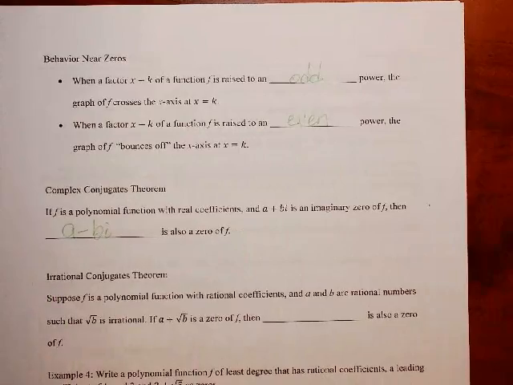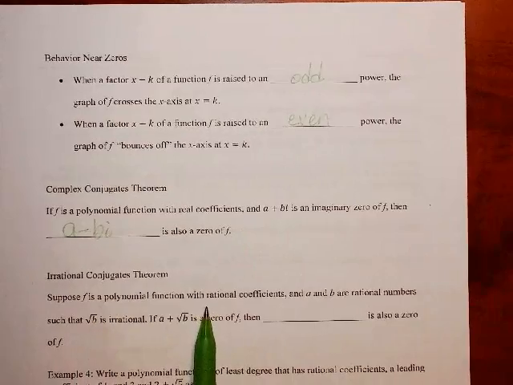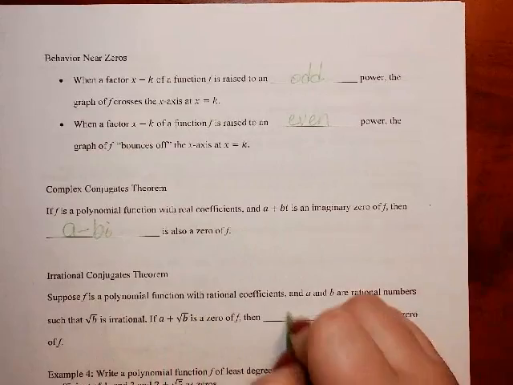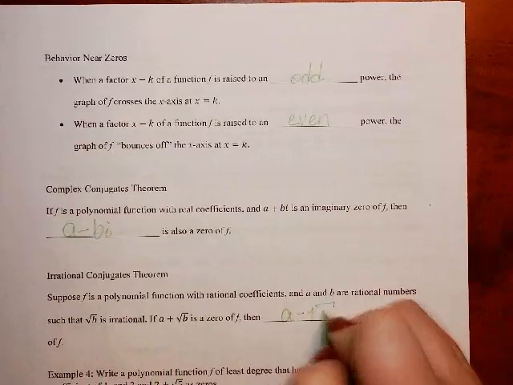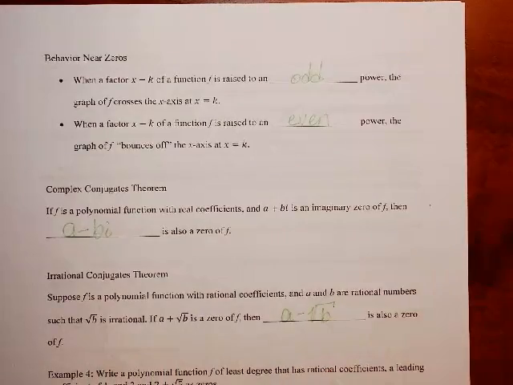Okay, it also works with a rational conjugate. So suppose f is a polynomial function with rational coefficients and a and b are rational numbers such that the square root of b is irrational. If a plus the square root of b is a zero of f, then a minus the square root of b is also a zero. So if this is a zero, then its conjugate also has to be a zero.